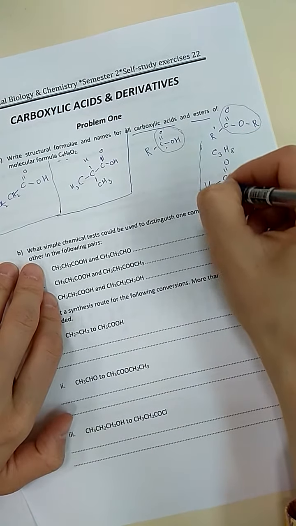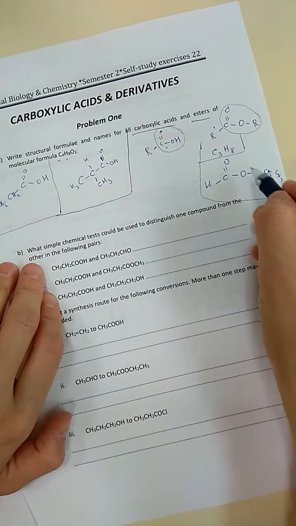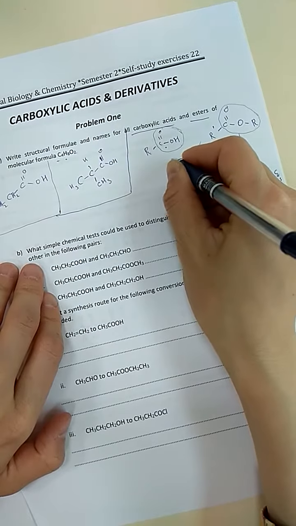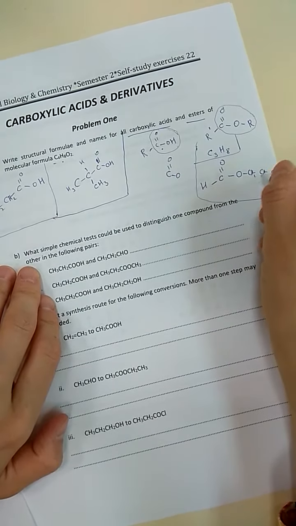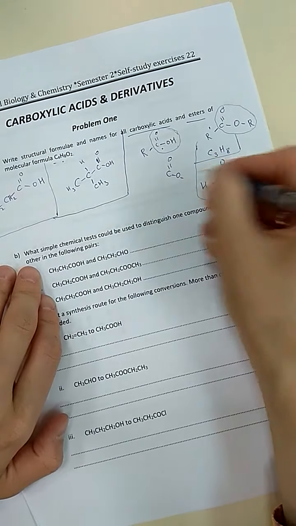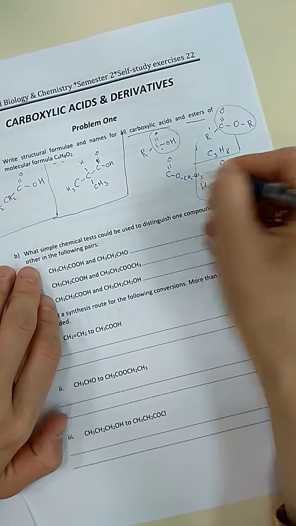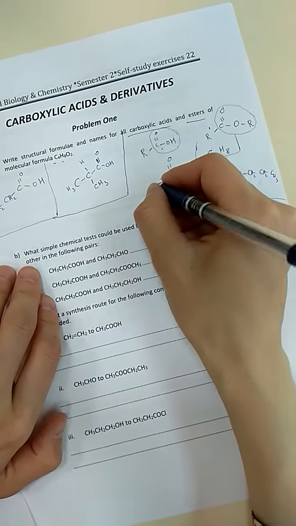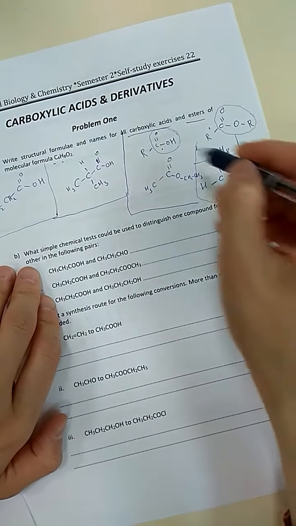And just continue, moving one carbon to the left side. Again, first of all, draw the functional group CO with oxygen, and let's leave 2 carbons on the right side, CH2, CH3, and let's move 1 carbon to the left side, so it will be CH3. That's one possible structure.